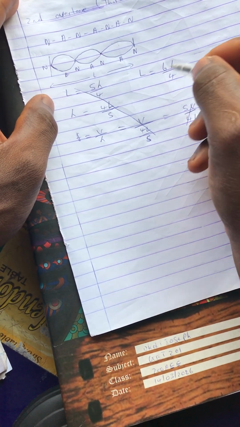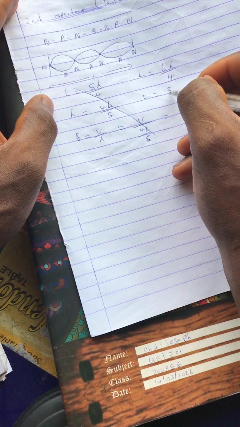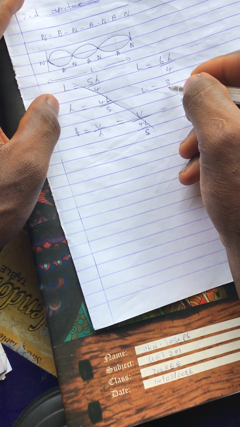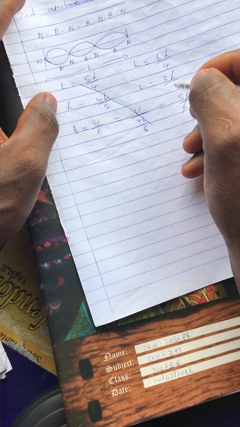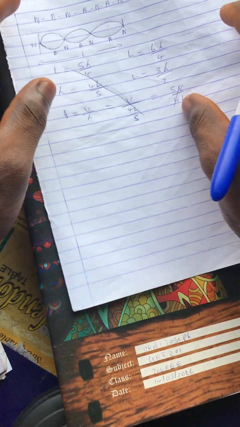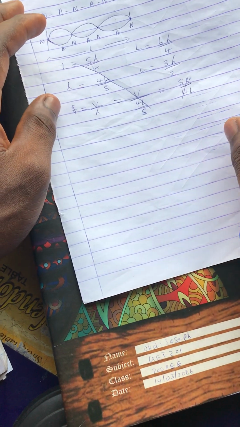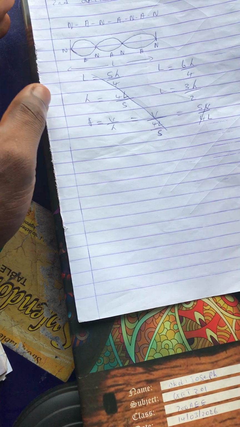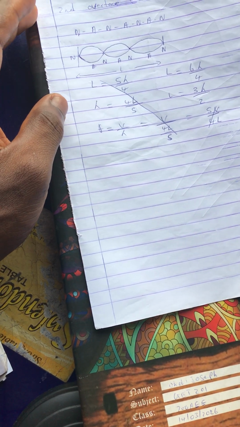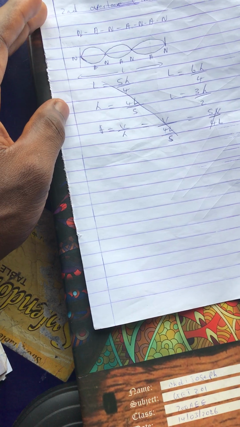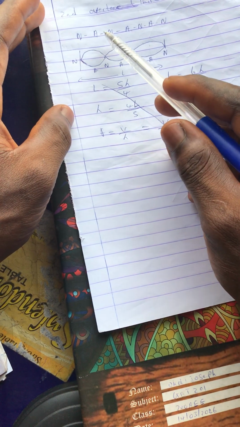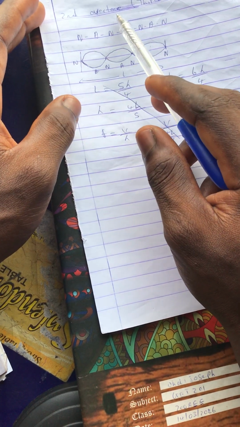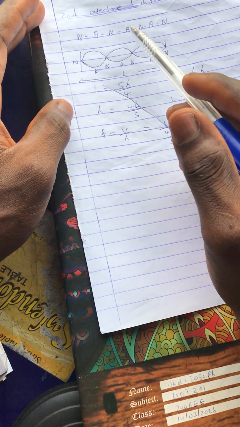2 in 6 is going to give you 3, and 2 in 4 is going to give you 2. Exactly, this is what we're supposed to get: 3 lambda all over 2. This is very, very simple. You can see, even as I was doing that, I was able to realize my mistake and correct it. Because I looked at it again, and because of what we have in here, it's supposed to be 6 for your second overtone.